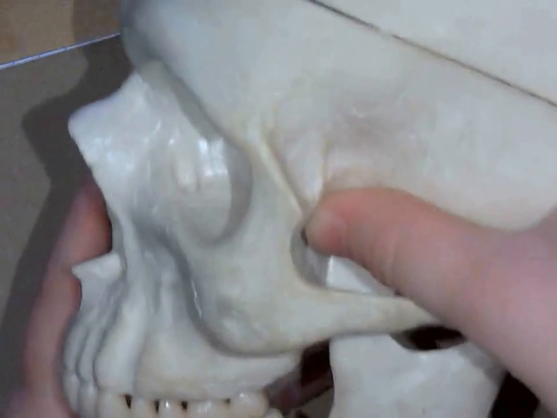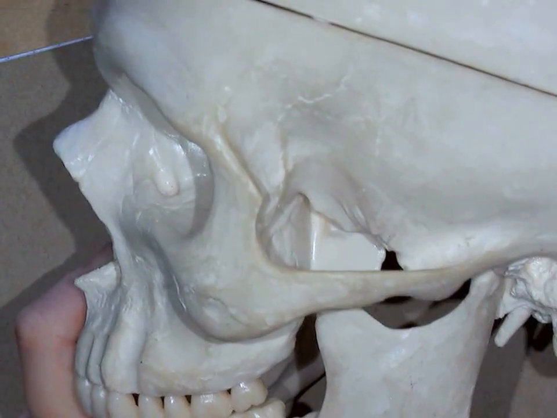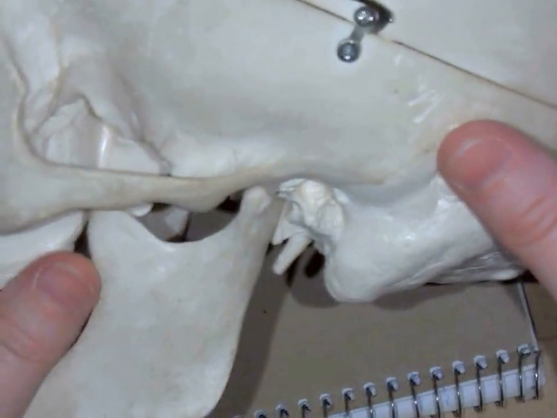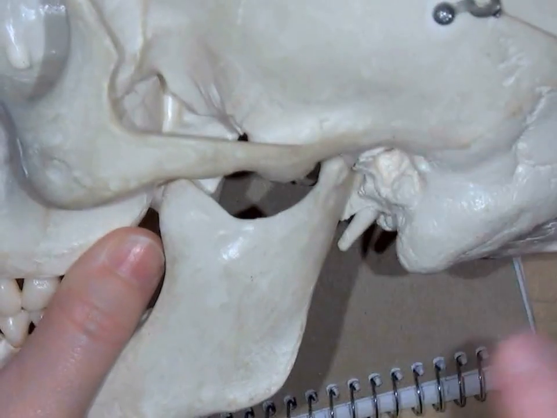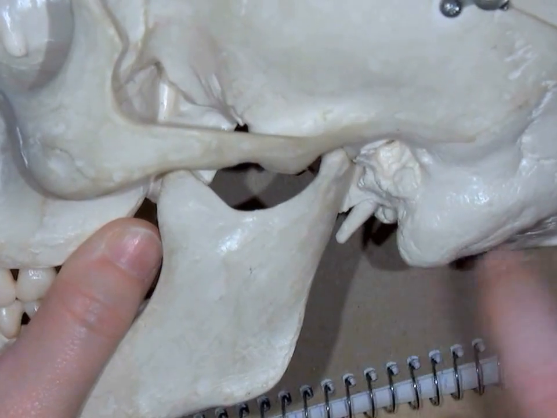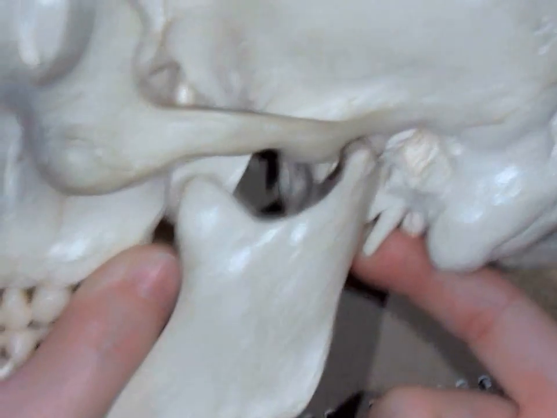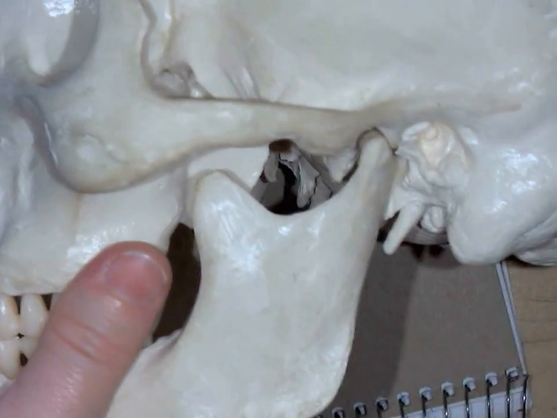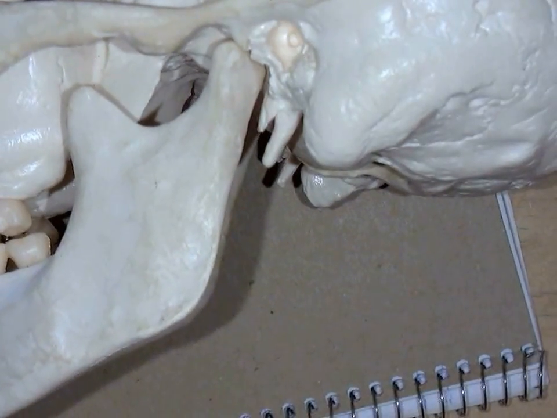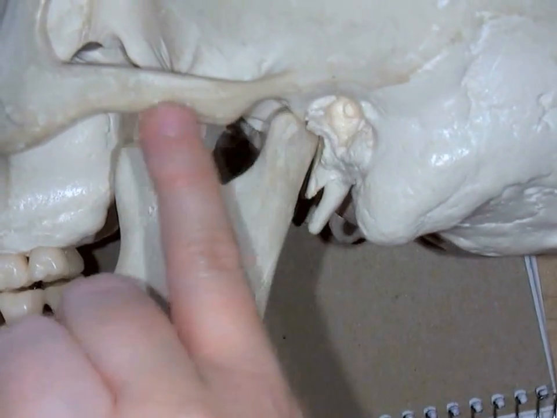Okay? Now, on the side over here, this is temporal bone. So these structures are all part of the temporal bone. And then this large blunt projection is called the mastoid process. This pointed one back here is called the styloid process. And then the hole right there is called the external auditory meatus. External auditory meatus.